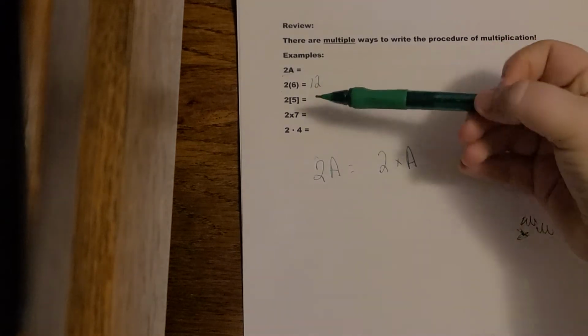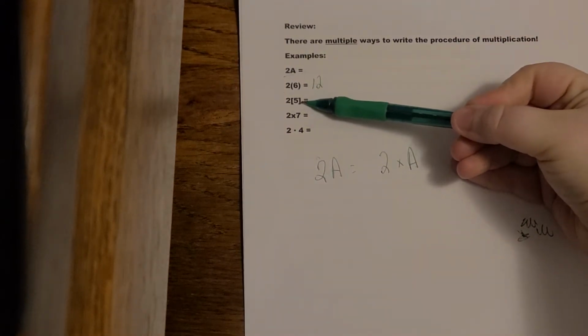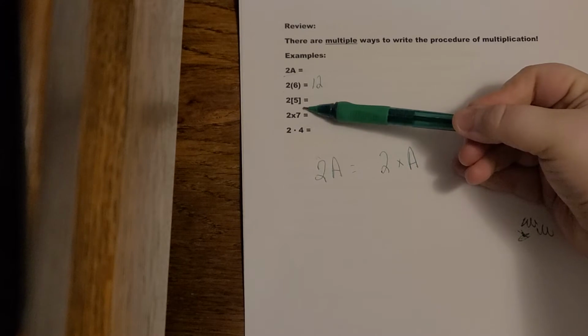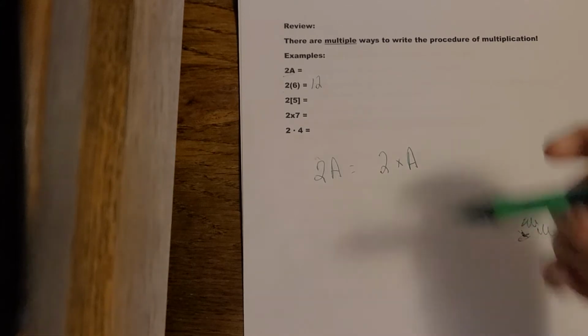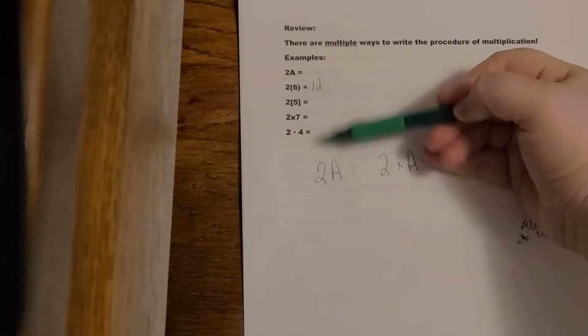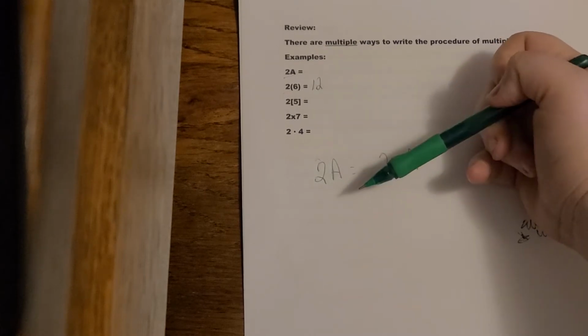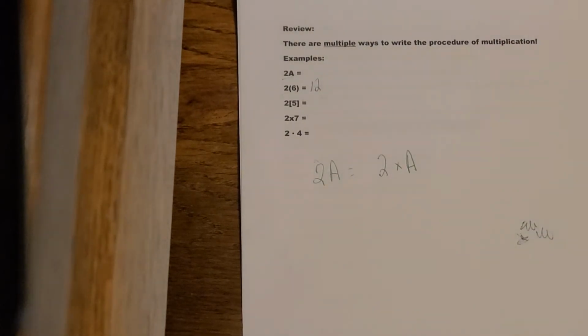Okay, the same goes for brackets. Those were parentheses, these are brackets. Brackets are uncommonly used because when you get into much higher math, they actually mean something different. But in basic levels, probably through high school, if you see brackets, it's going to mean multiply. Once you get into college is when these brackets start to mean something different, okay?